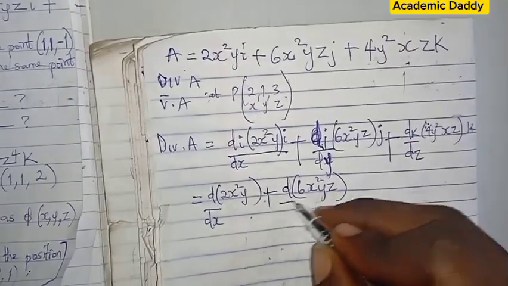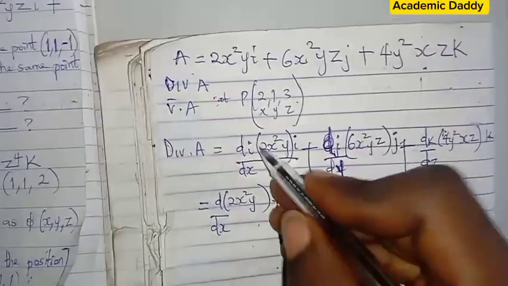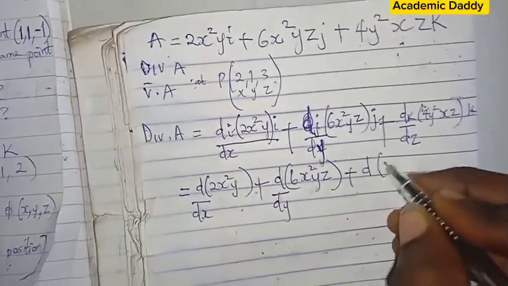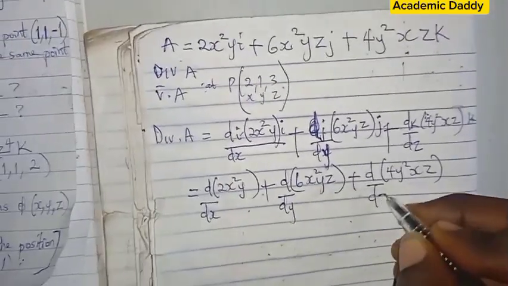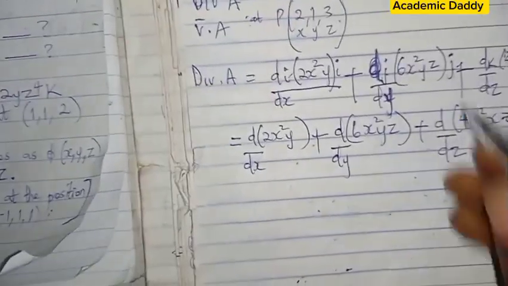All the directions are gone, because i times i is gone, j times j is gone. So plus d of 4y squared xz with respect to z. This is z, so you don't confuse it. That's why I normally put this.